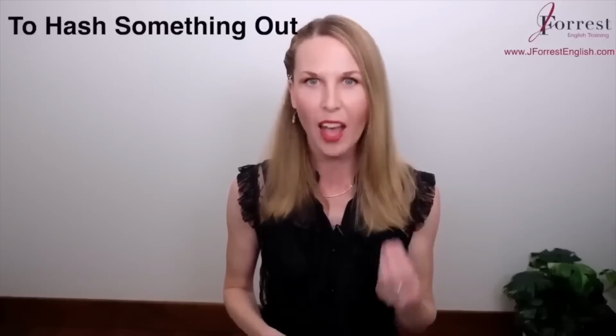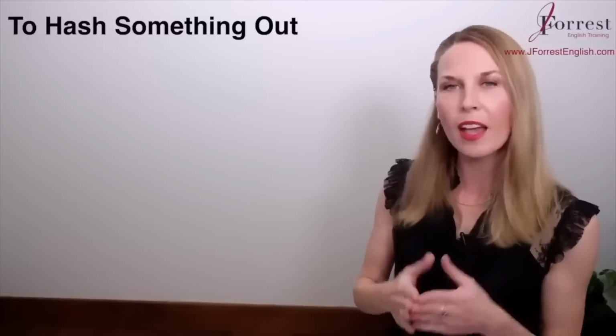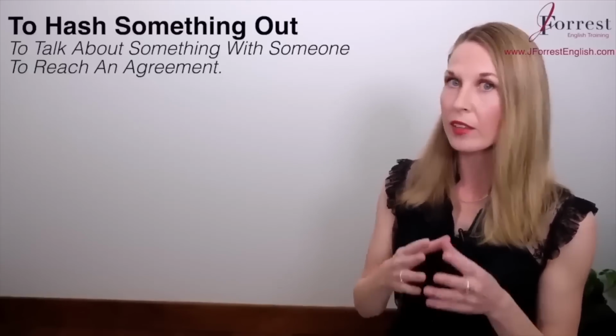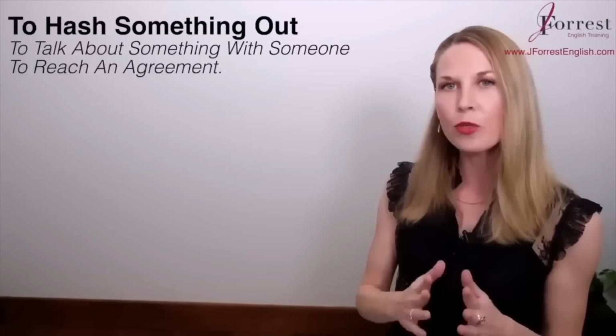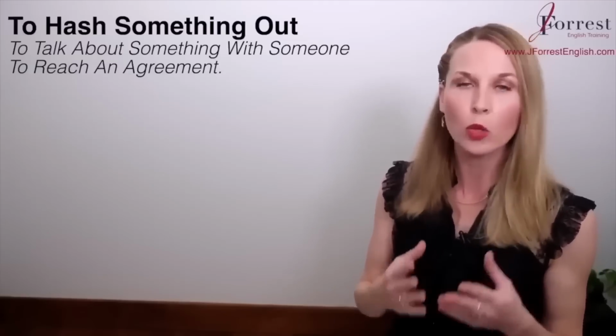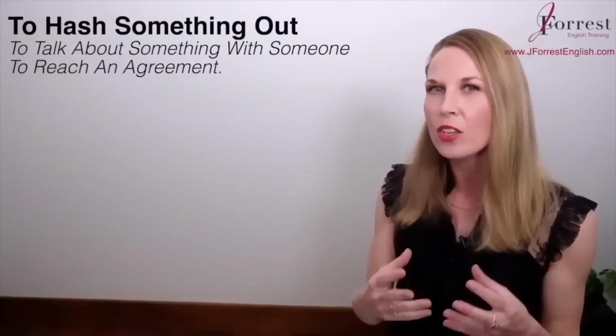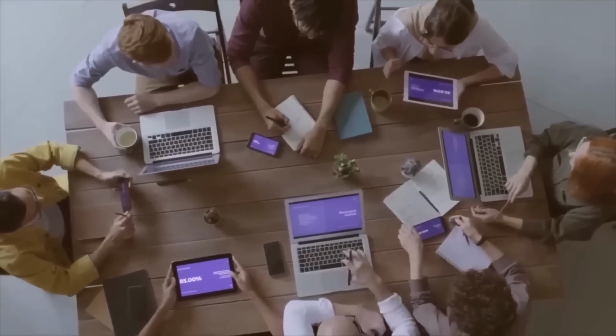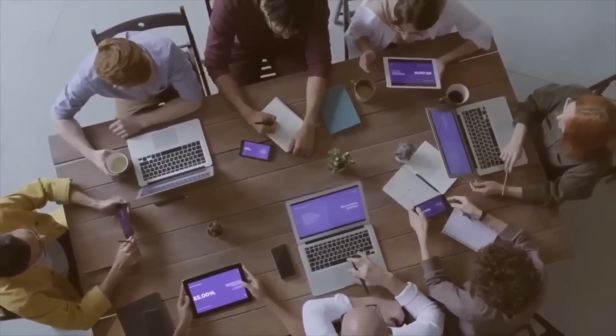Our next phrasal verb, to hash something out. When you hash something out, it means you talk about something specific with other people, and you do that because you want to get agreement on the details. So you can use this when you're planning a conference, planning a party, planning a project, any kind of event.